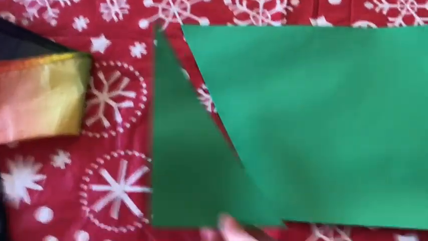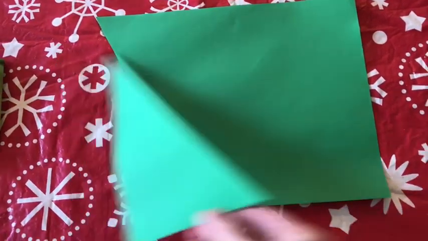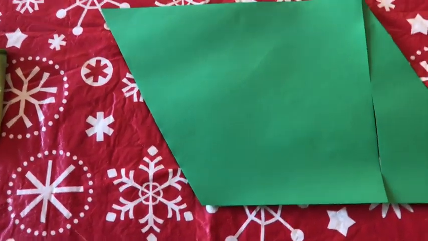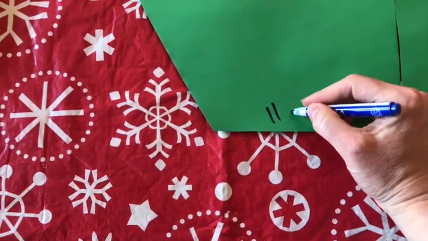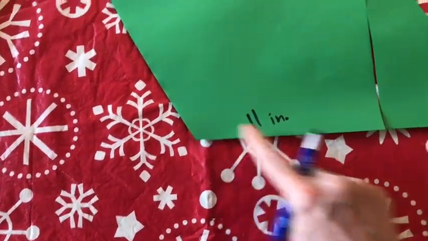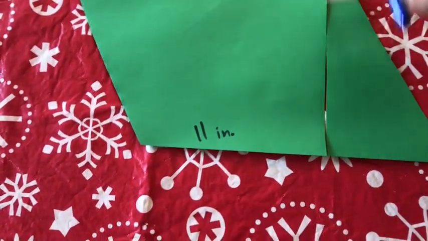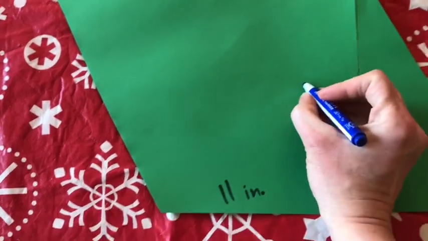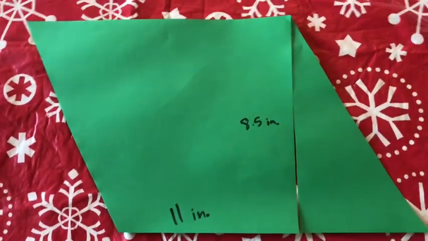This base is still 11 inches, and the height is still 8.5 inches. So it's still the same dimensions.